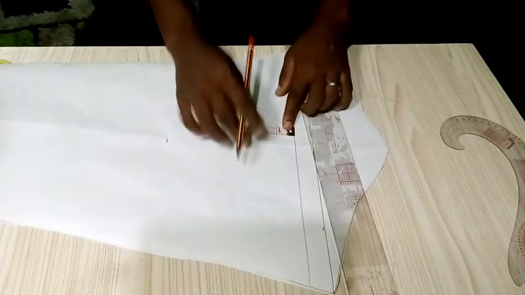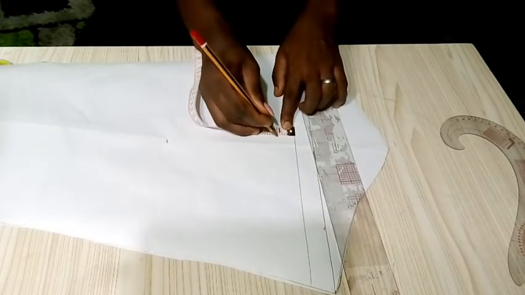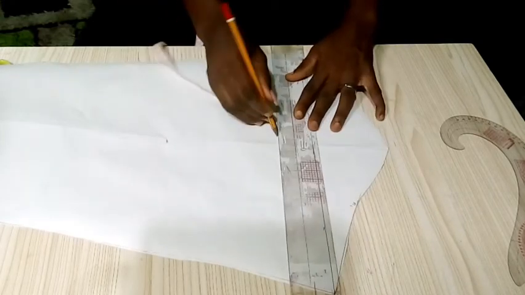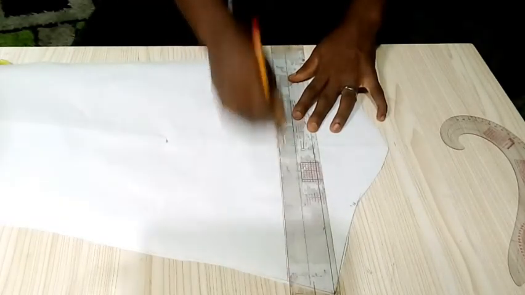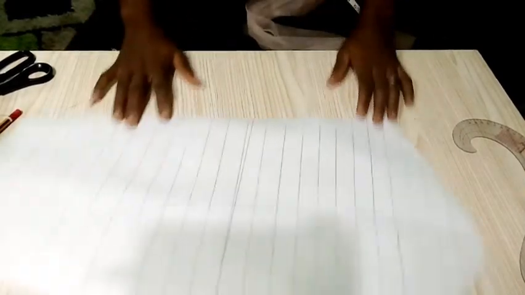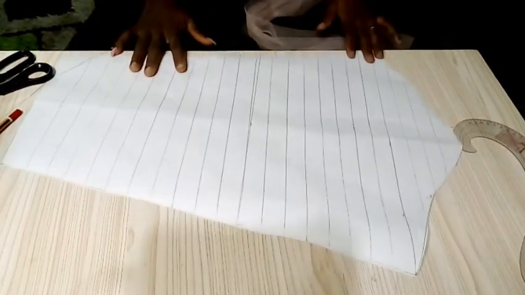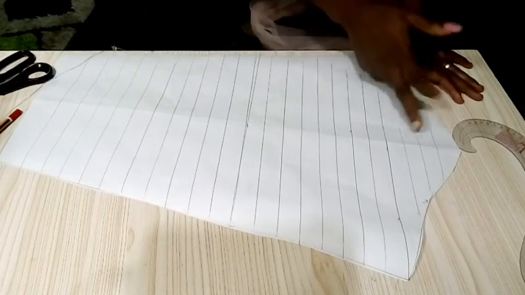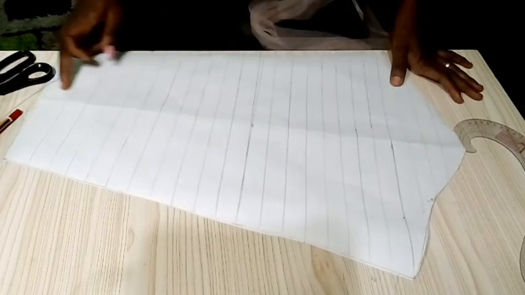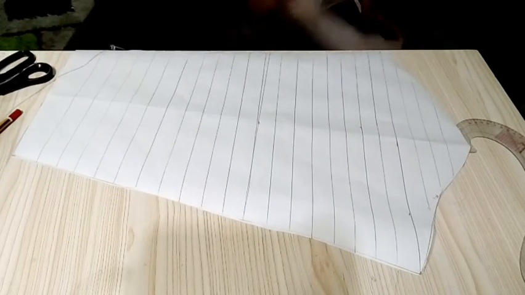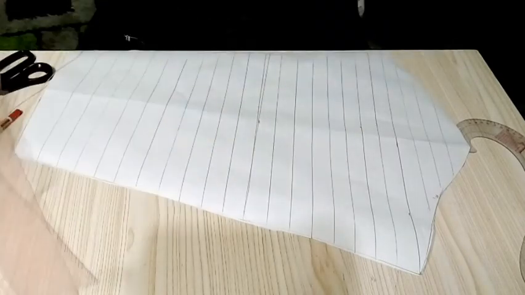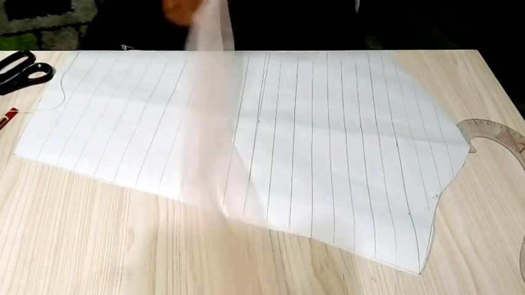Okay, so you just be ruling this line of a 1 inch difference all through. So to get that exaggerated effect of the sleeve, you are just going to rule the basic sleeve like this, and then it's organza that was used, but for the demonstration I have a tulle net here to demonstrate what happened.